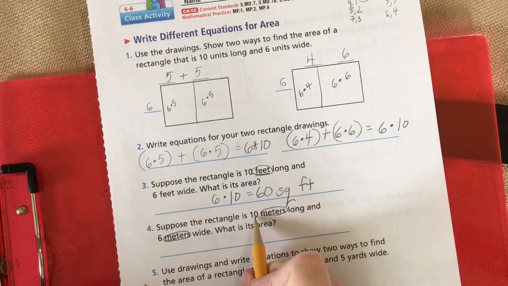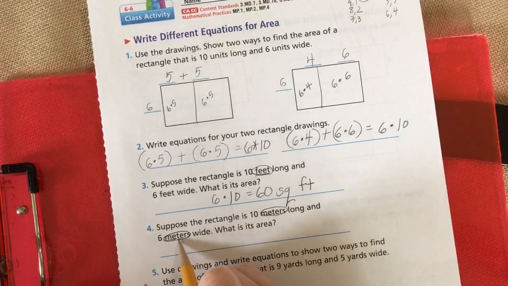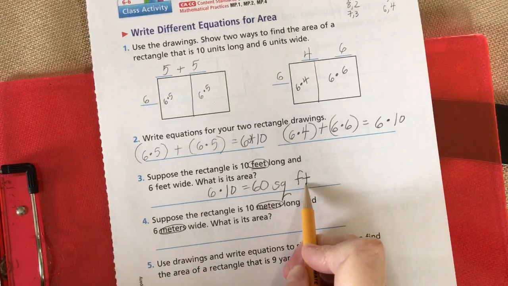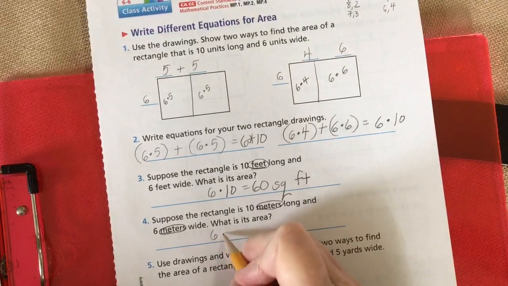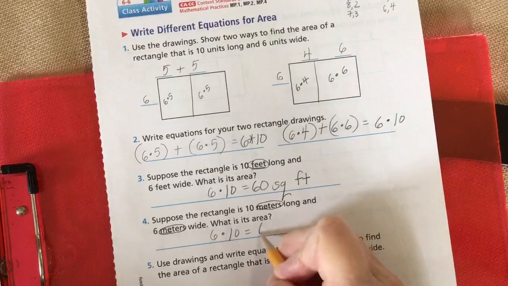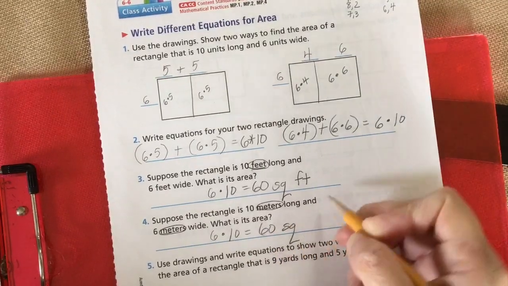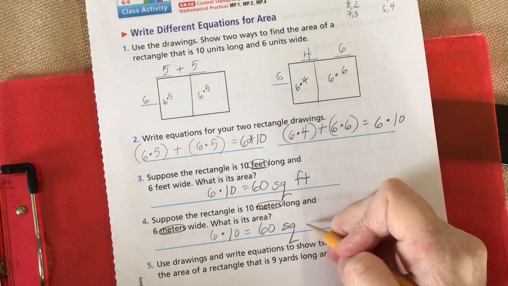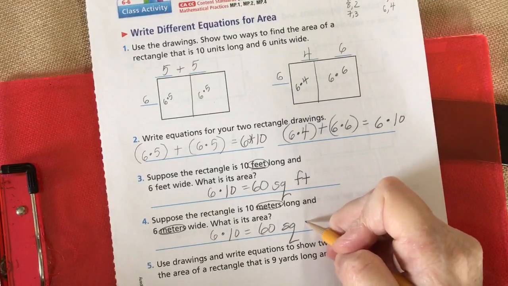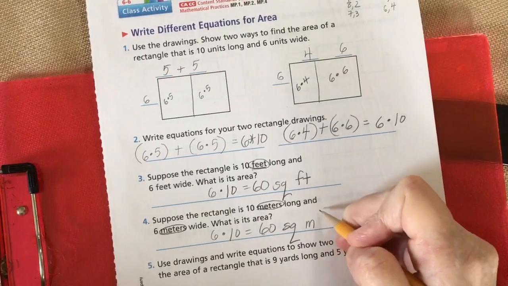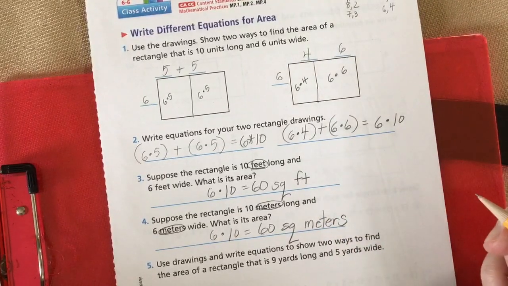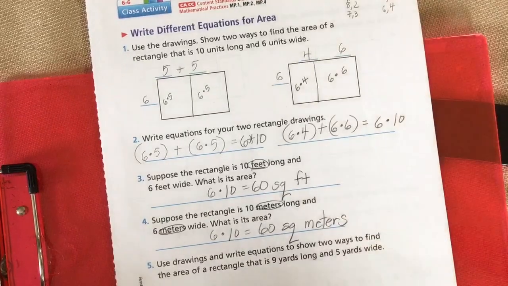All right, 10 meters long and 6 meters wide. So think about that. It's not going to be feet anymore. It's going to be meters. That's the only thing that would change. So 6 groups of 10 is 60 square meters. And remember how we write meters? Remember how to abbreviate that? If you don't, that's okay. You can write it all the way out.